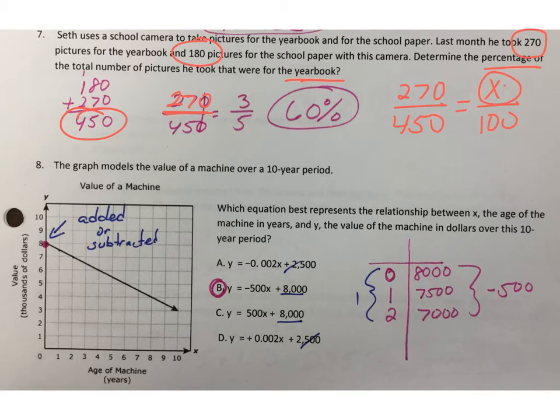Number 8. Number 8, be very careful. There's a lot of different things you need to pay attention to. This will help you on several problems. This piece right here, the number that is multiplied by your x, that means multiplication. What you notice right away is that line goes down. And because it goes down, that number must be negative. So this one's good, this one's good, that's positive, and that number's positive. So those are bad. So C and D are out.